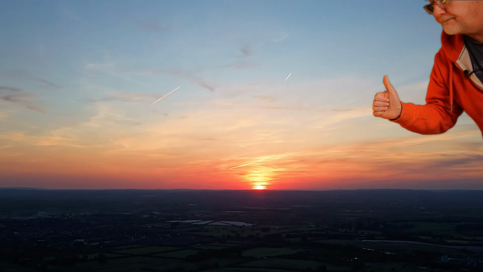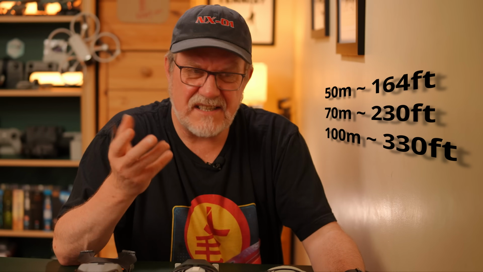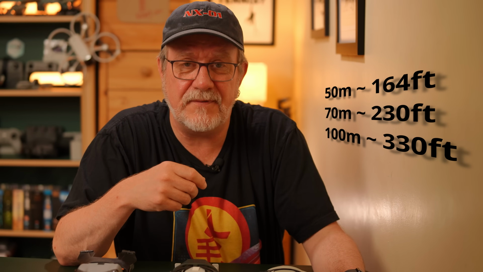It was a little bit annoying though, because I was late for doing a sunset hyperlapse with my Air 3 that evening. The minimum height you want to do a hyperlapse from is about 50 meters, but 70, 100 meters is fine as long as there's some movement in your scene.